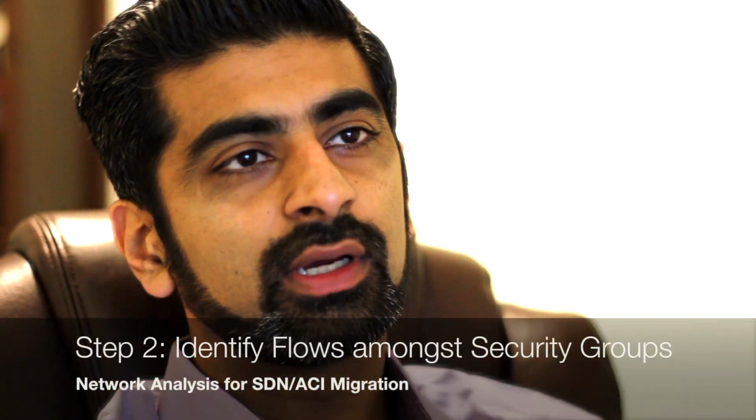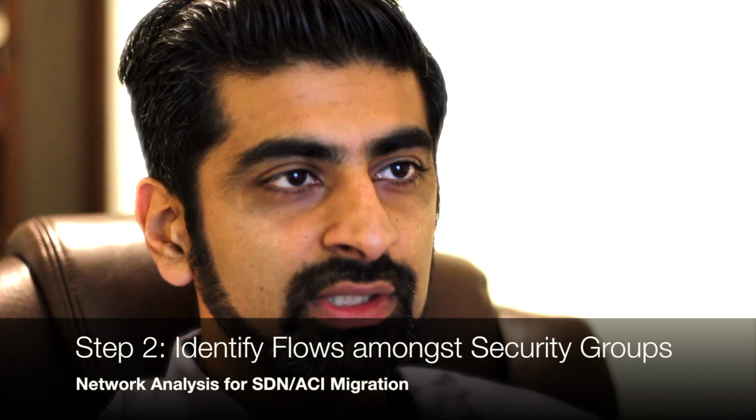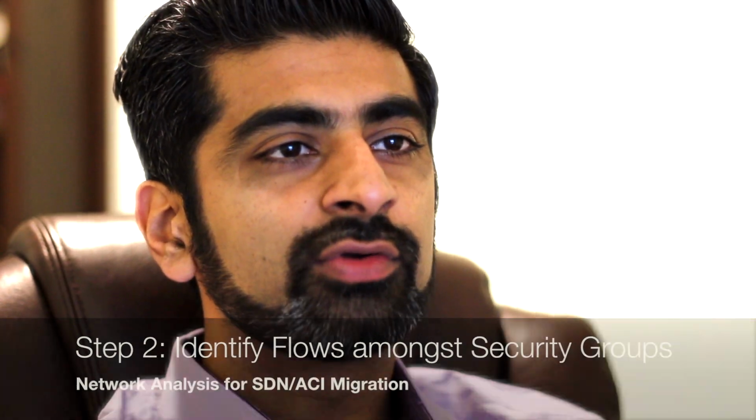So once we are done with identifying security groups, the next step is to identify the flows. Now this is very easy to do if you have NetFlow turned on. You will just have very rich data around the flows, what's talking to what, etc. If not, it's okay. You will have to perform the analysis manually or develop some scripts around this.